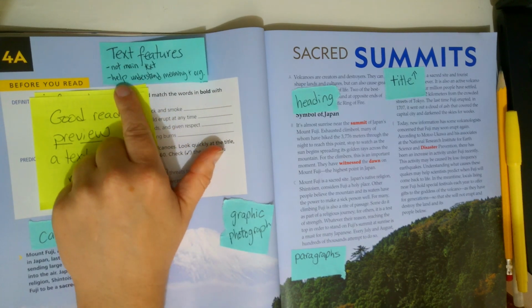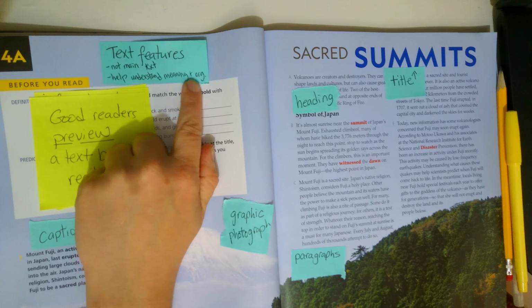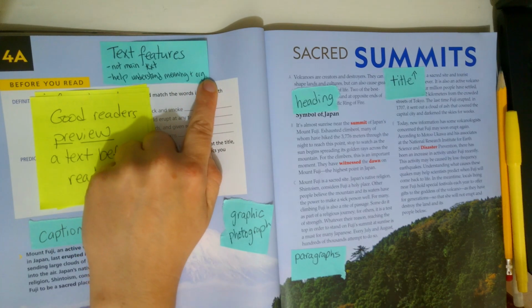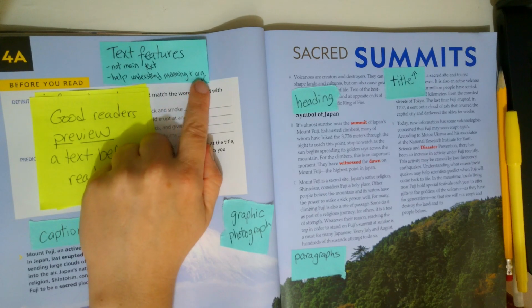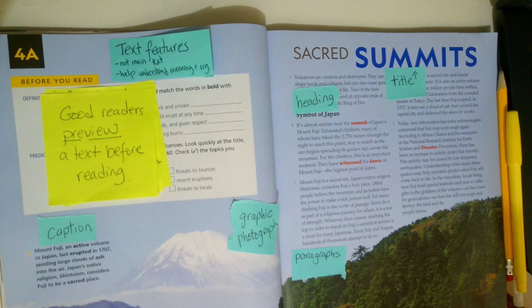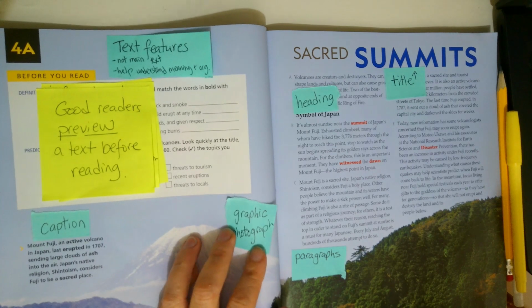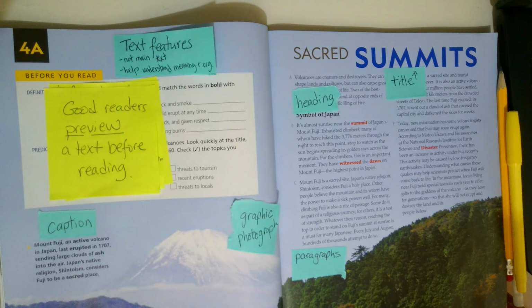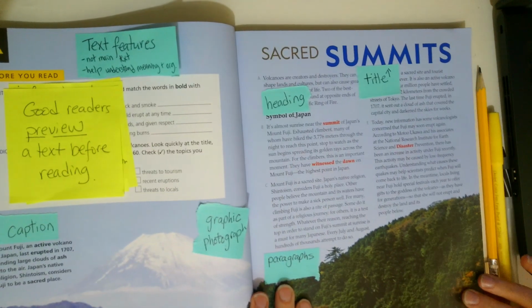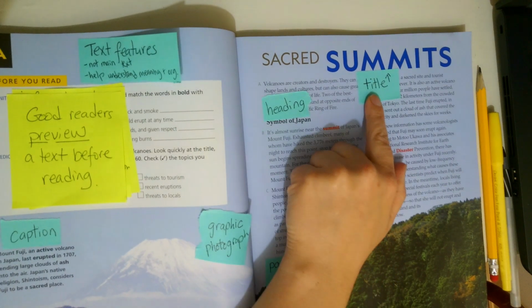And these parts will help us understand the meaning and the organization of the text. So we need to understand what is the main idea and how are these ideas organized. This helps us to organize our brains to receive information and also to organize any notes that we might be taking. So first thing I'm going to look at in my reading is I want to find the title.